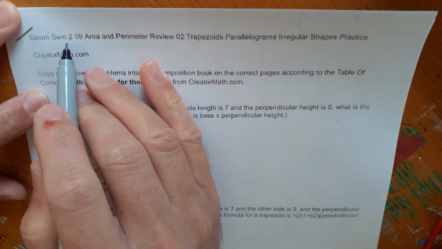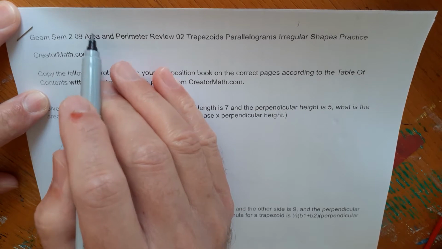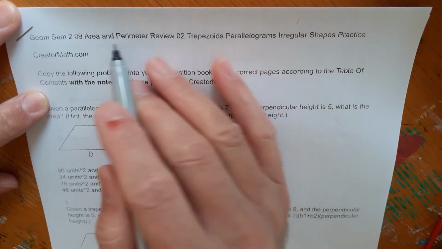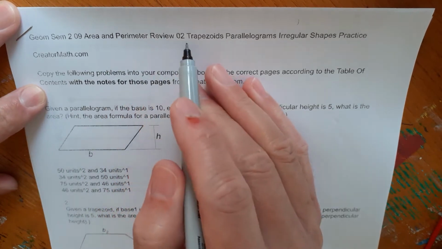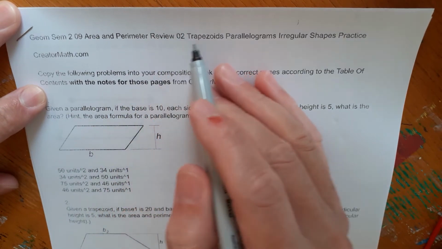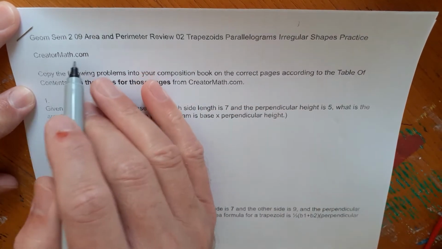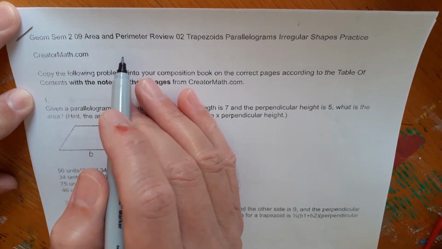This is Geometry, Semester 2. It's a unit called Area and Perimeter. It's the 9th unit, and it's review, so Area and Perimeter review. It's the second lesson within that review called Trapezoids, Parallelograms, Irregular Shapes Practice. It's on creatormath.com under the Geometry tab.